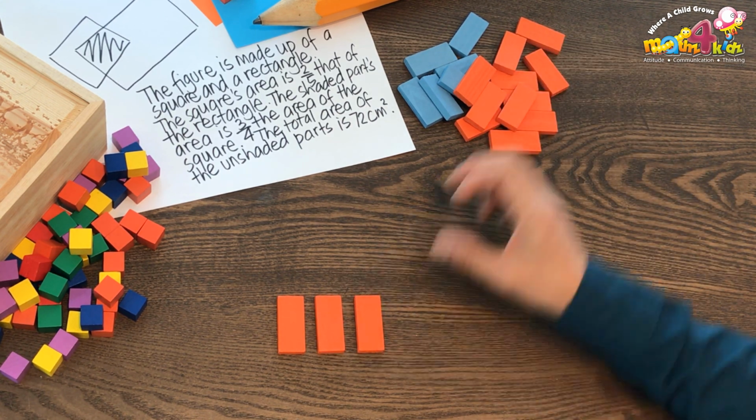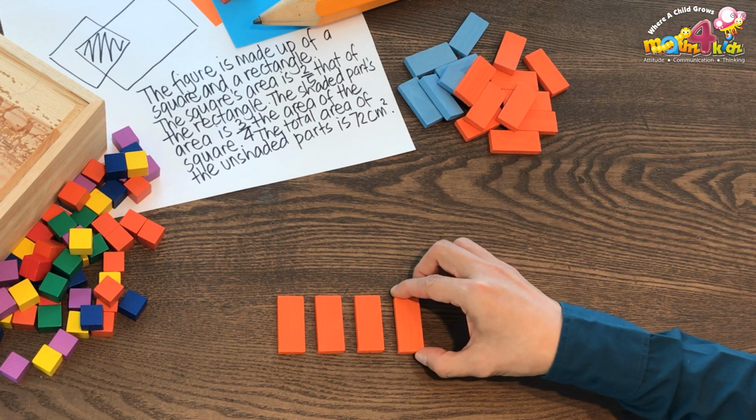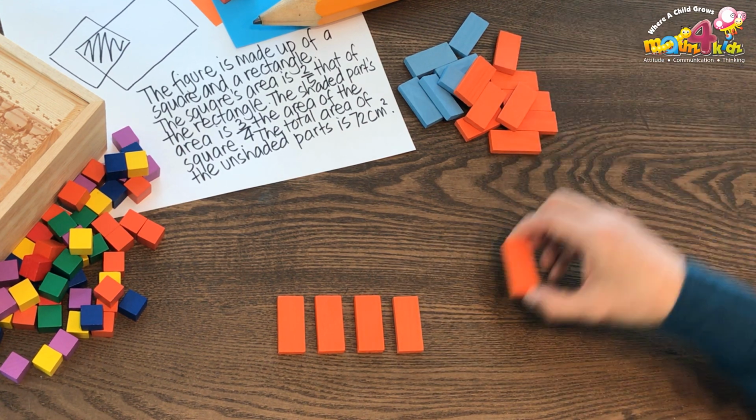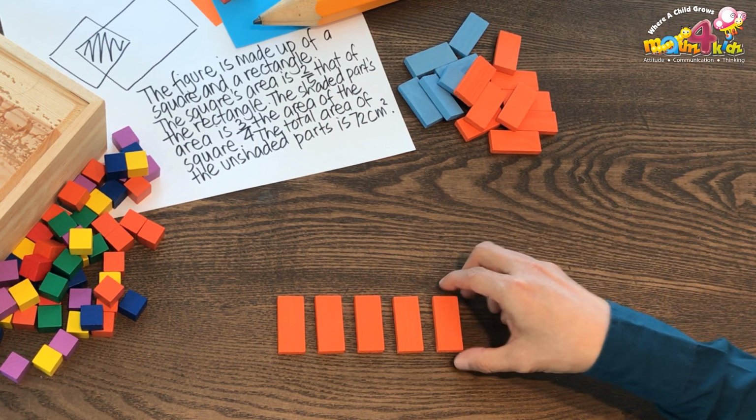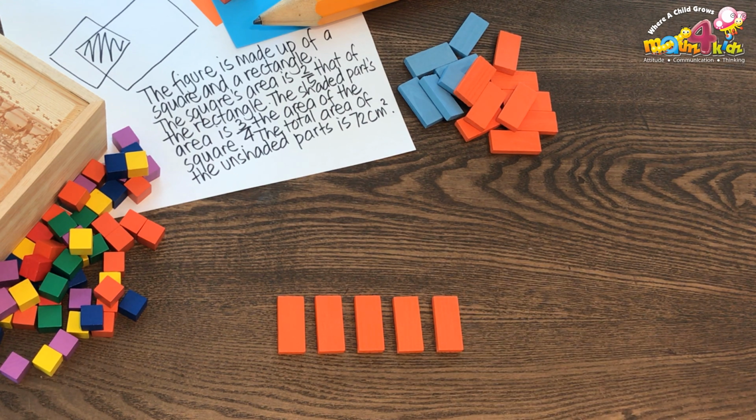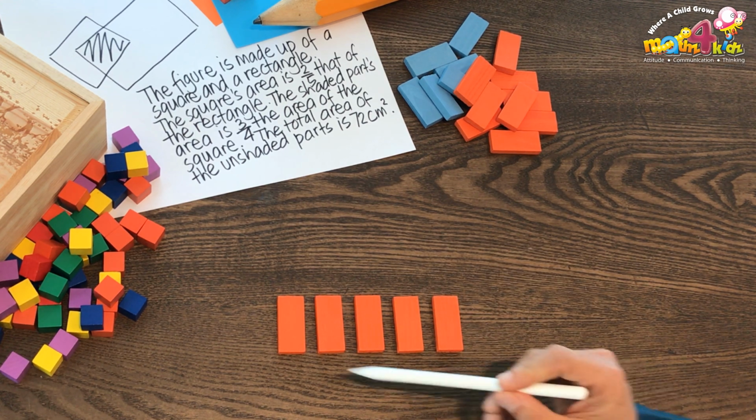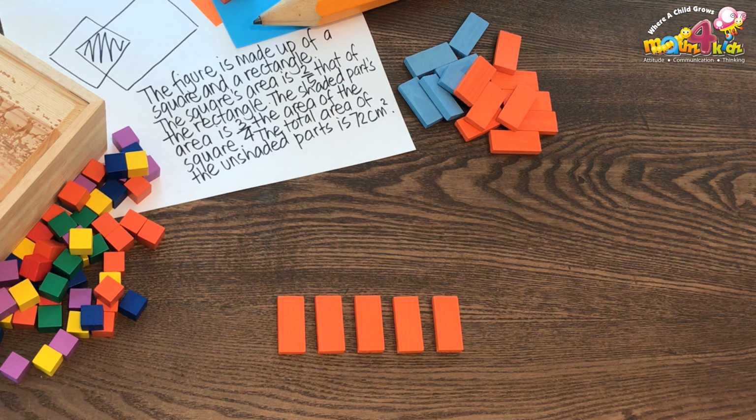Would this be suitable? If this is the area of the rectangle and the square's area is 2/5 this, can you imagine the model for the area of the square?